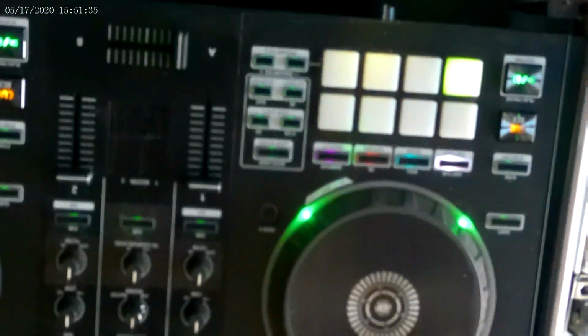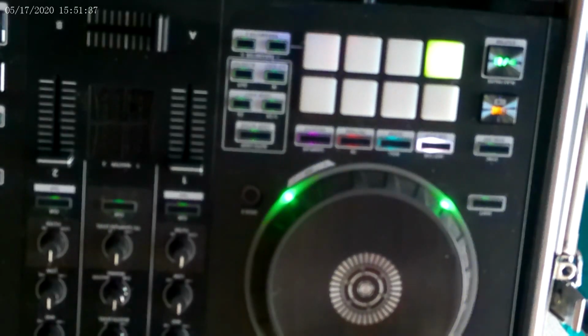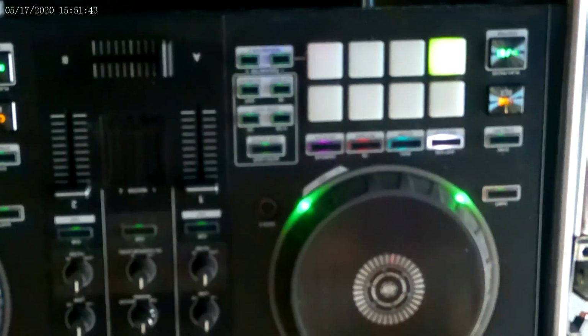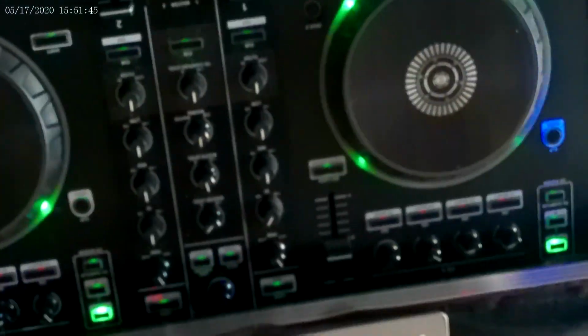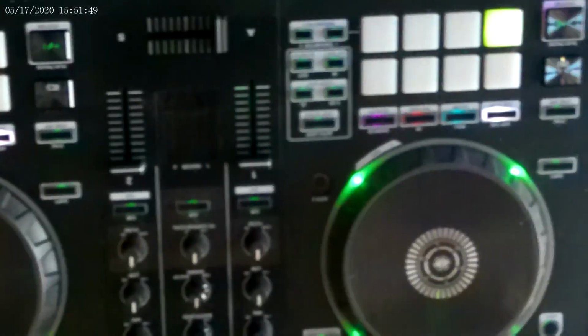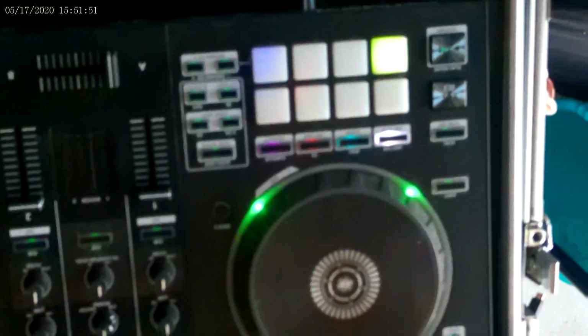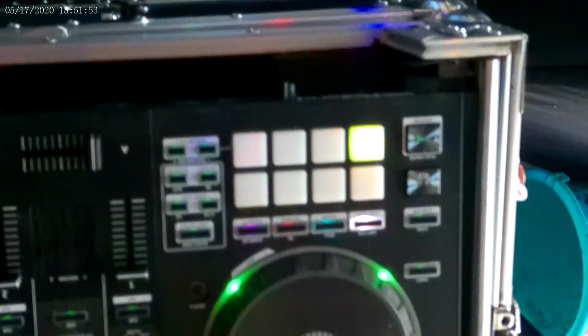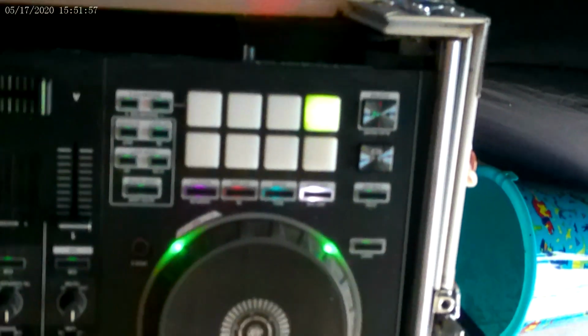Okay, so I'm going to zoom in there for a second so you can see it. Bear with me, I'm trying to get this right so you can see.